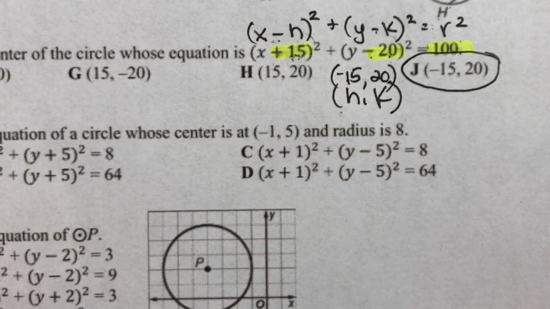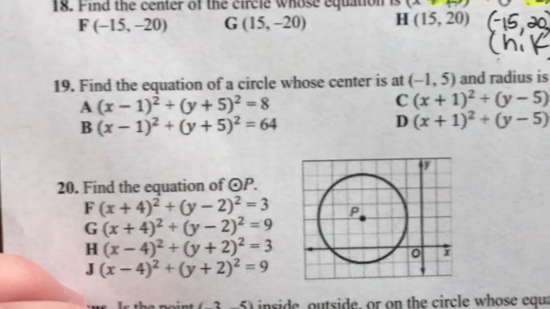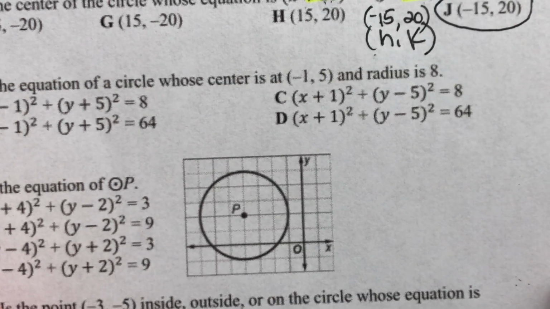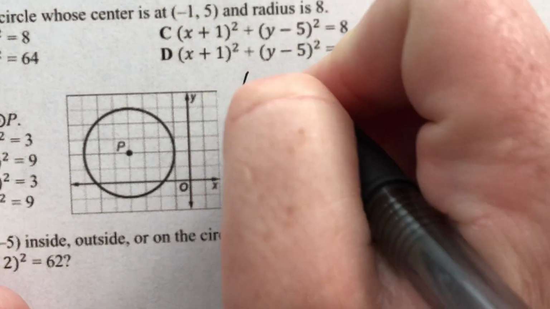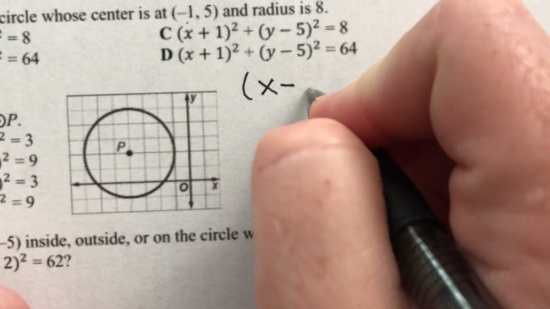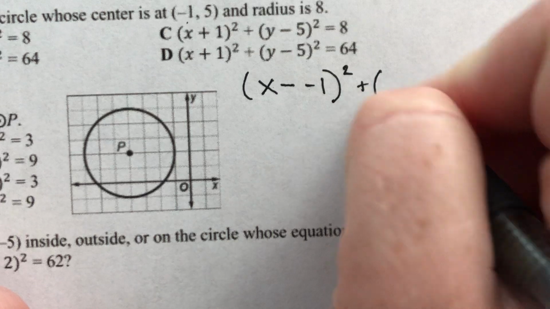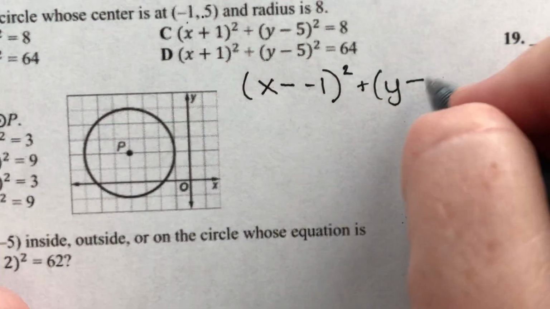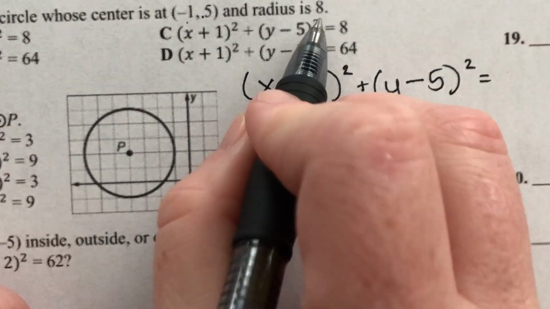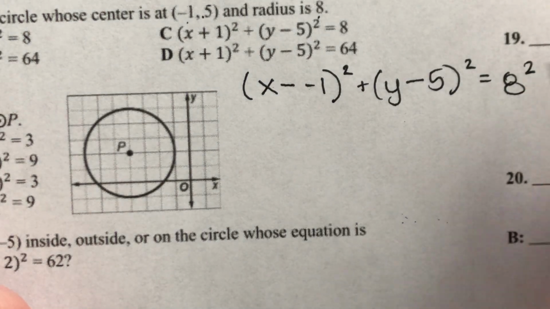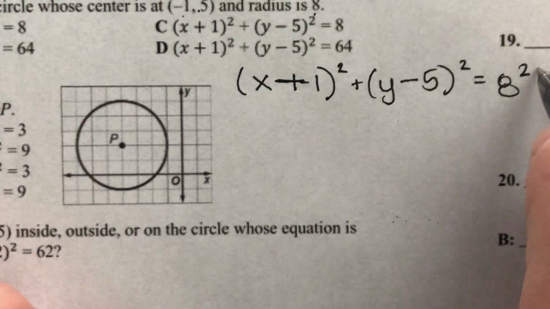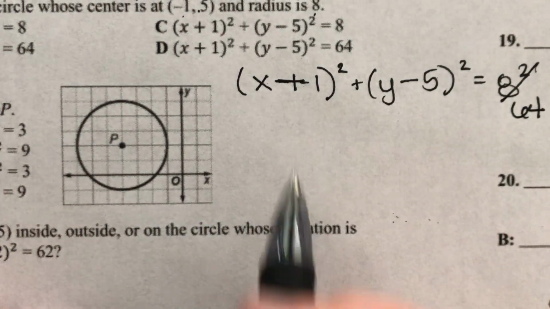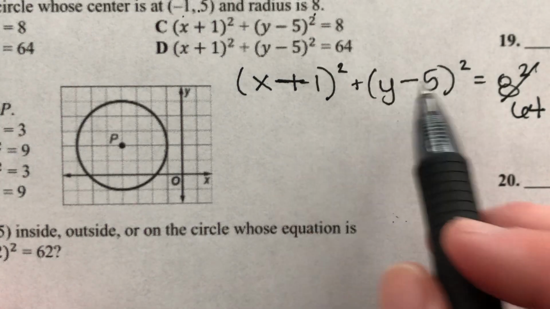Number 19, find the equation of a circle whose center is at (-1, 5) and radius is 8. So when we write that out ourselves, we write x minus negative 1 squared plus y minus 5 squared equals 8 squared. And then when we simplify that, we get a plus sign here, and 8 squared turns into 64. So we need x plus 1 squared plus y minus 5 squared equals 64.